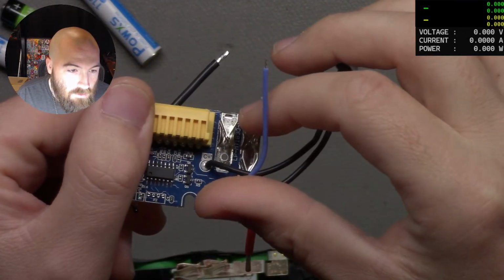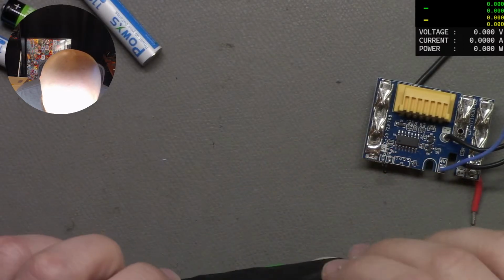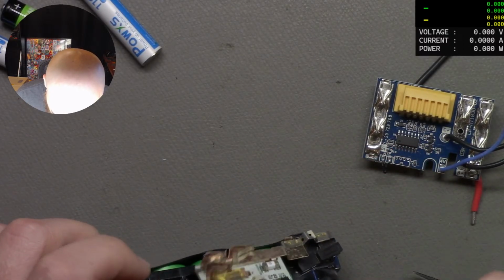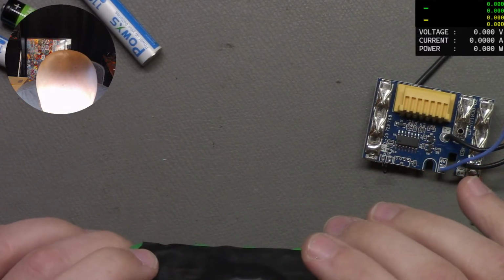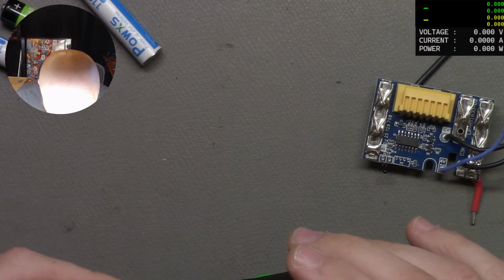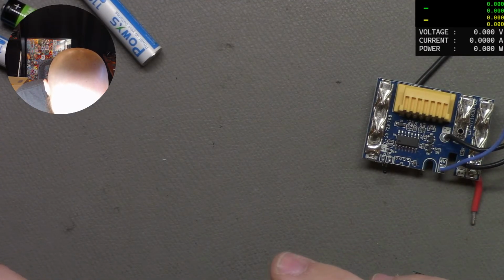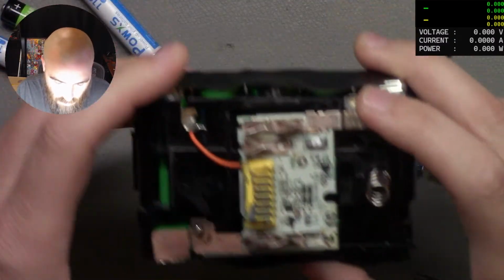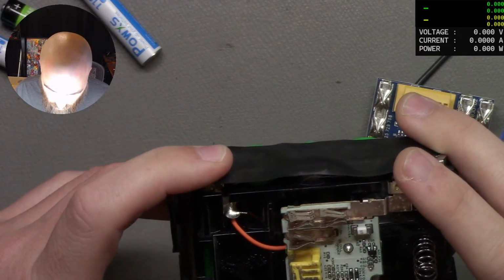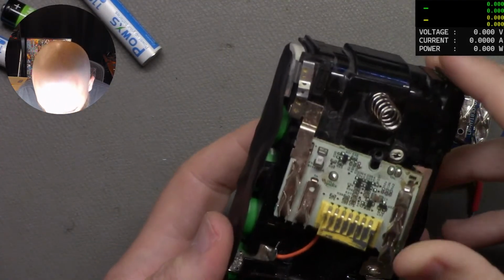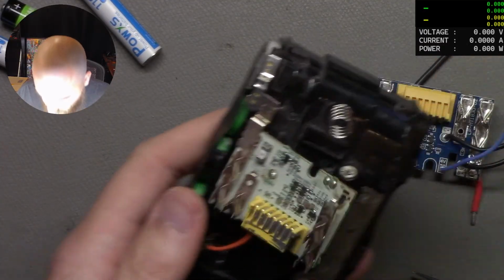What is this about? So this has positive, negative, and this one. Which is really weird because this is connected directly to the battery as well. What is the point of that? Cell under.